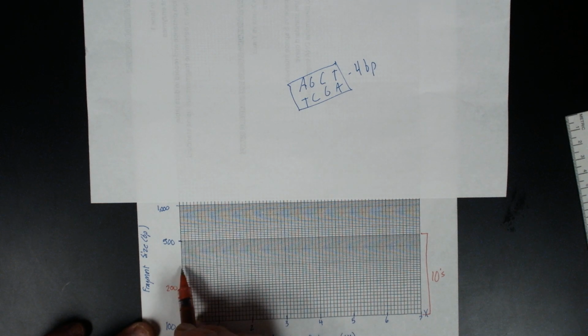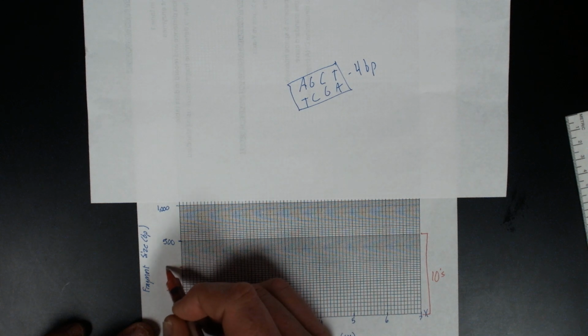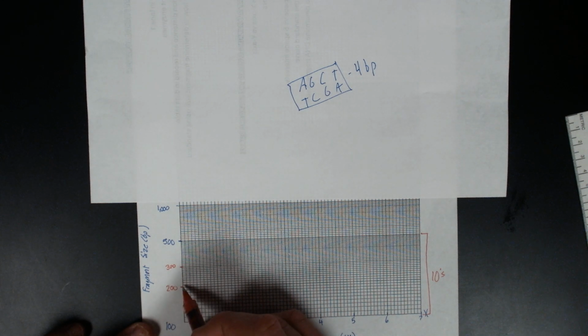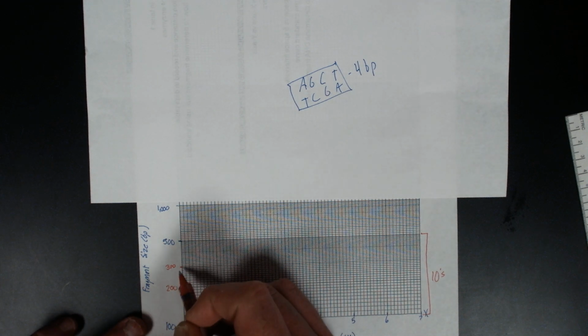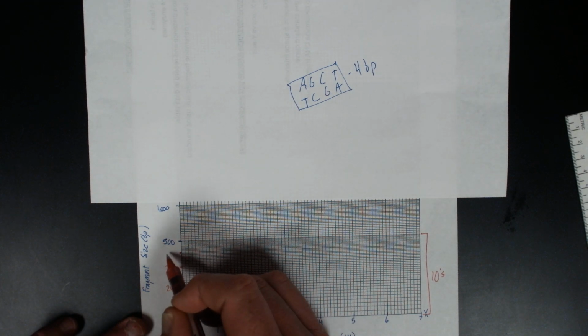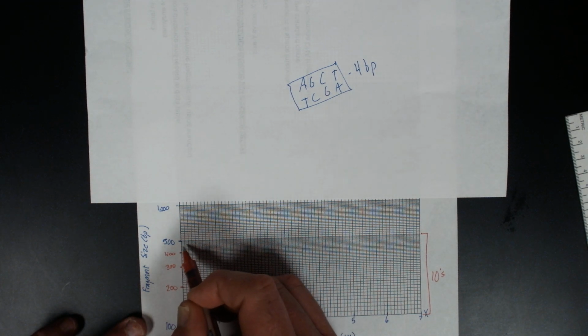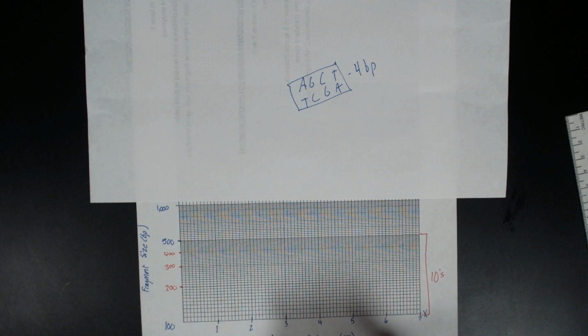And you can usually make out our next little darkened line here. So there's 10 spaces up to 300. So we would go 210, 220, 230, 240, 250, up to 300. We'd go up 10 more spots to get to 400, and then 10 more spots to get to 500. So each of these has a value of 10.